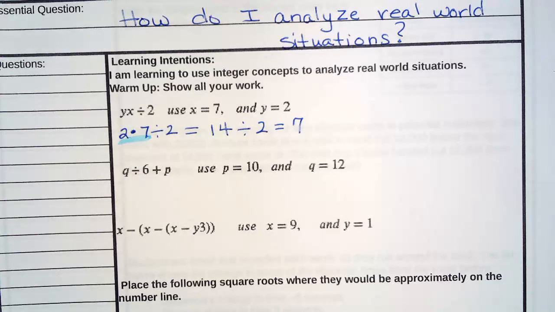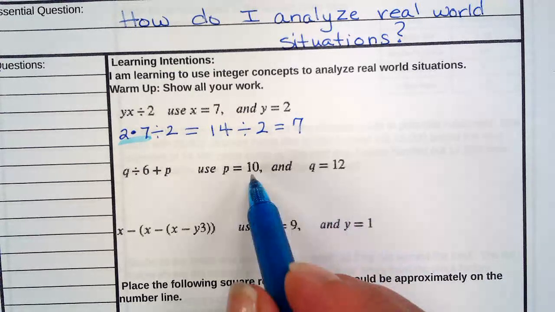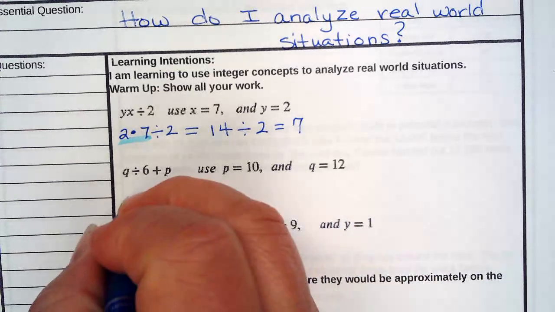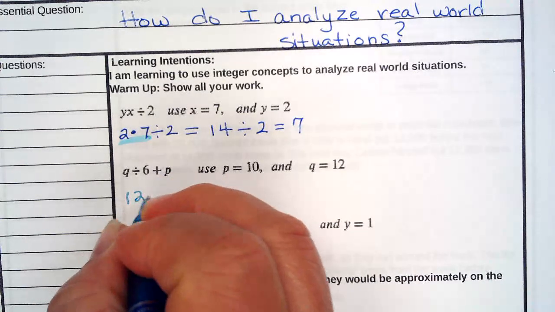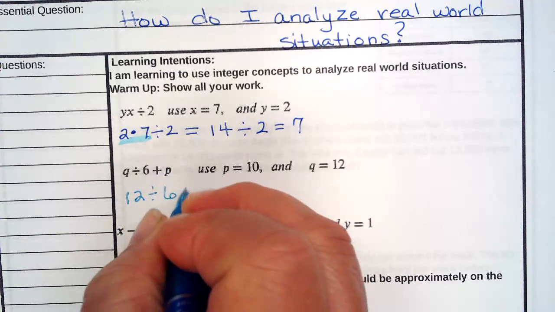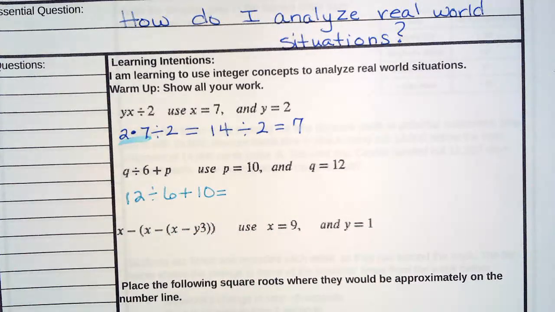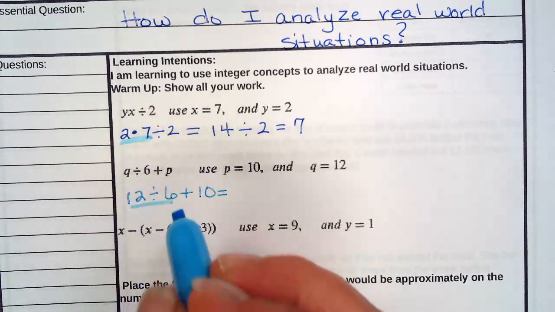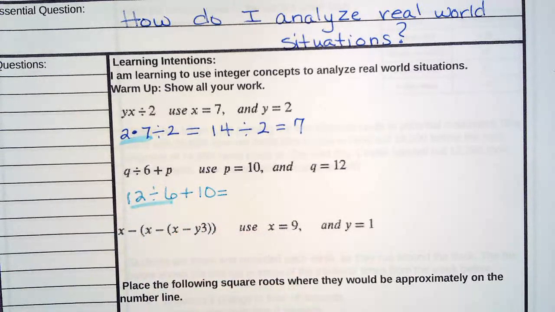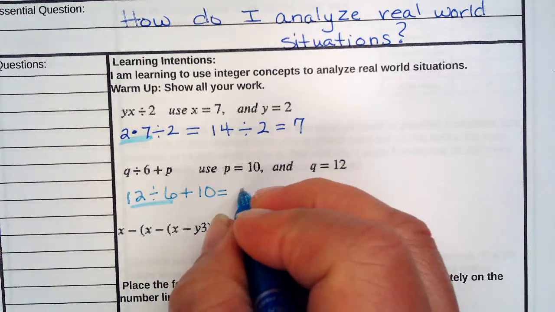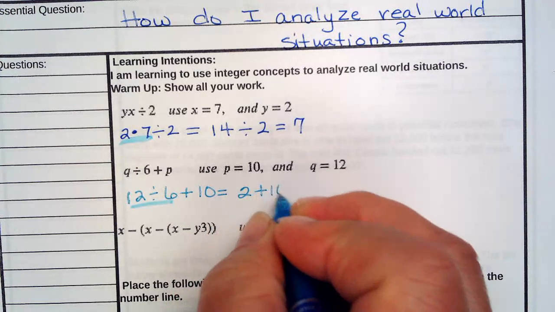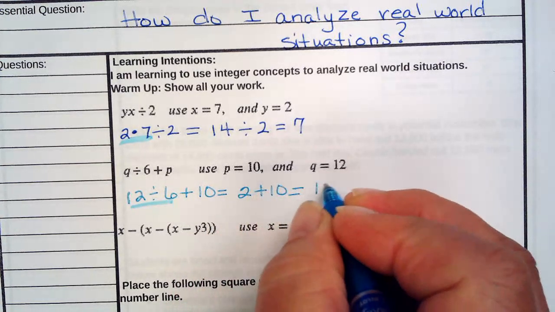For the next one, q is 12, p is 10. It becomes 12 divided by 6 plus 10. Order of operations says that we divide before we add. 12 divided by 6 is 2. 2 plus 10 becomes 12.